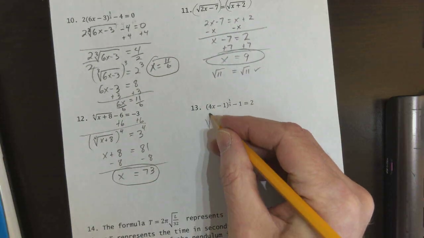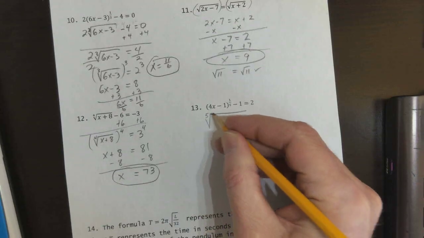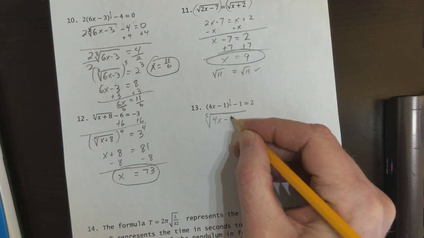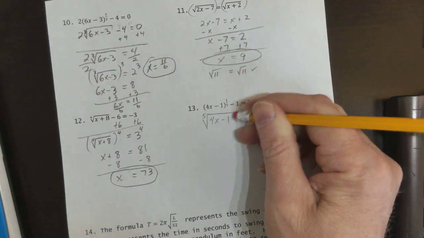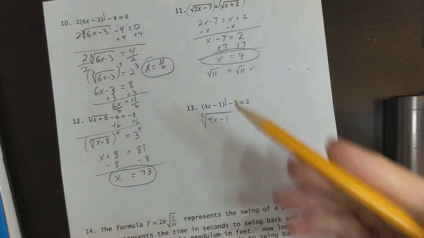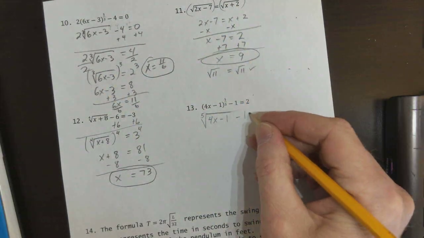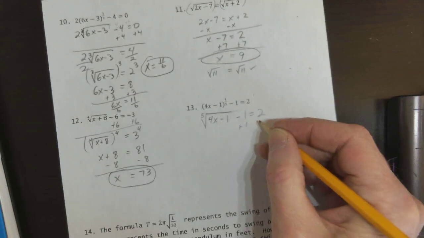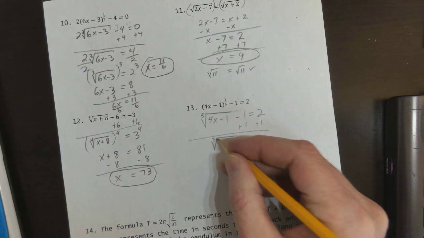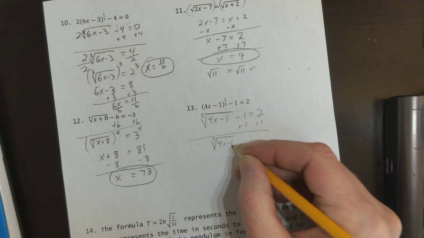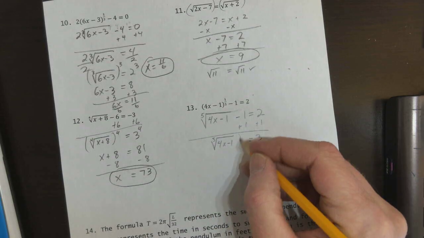Now I'm going to do this one. I'm going to change this to a radical, fifth root of 4x minus 1. Minus 1 equals 2. And I'll add 1 to both sides. Fifth root of 4x minus 1 is equal to 3.